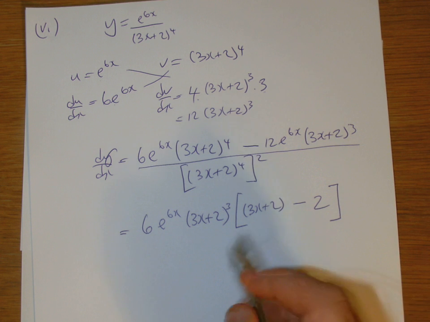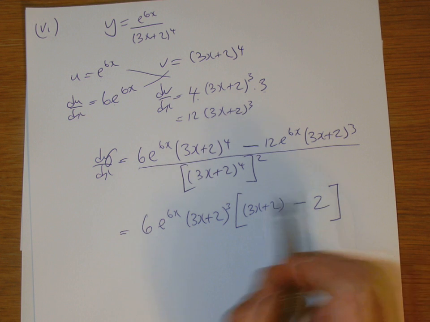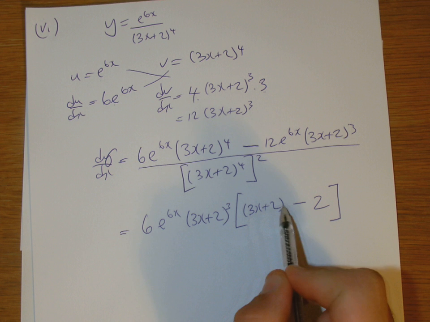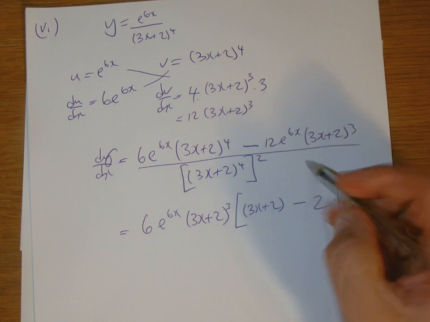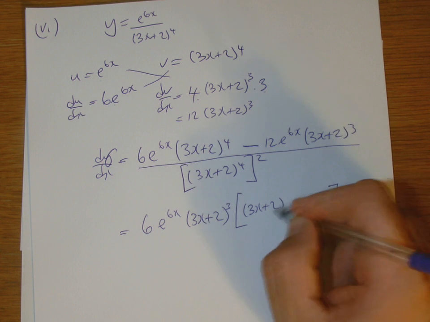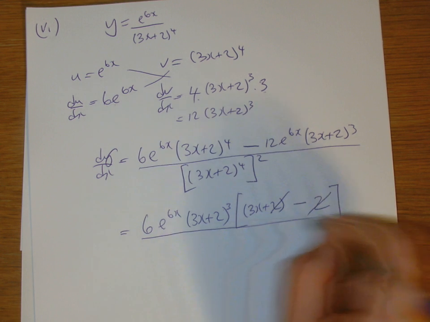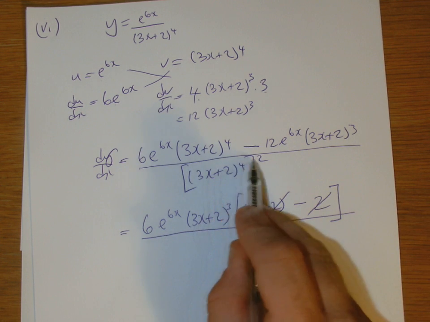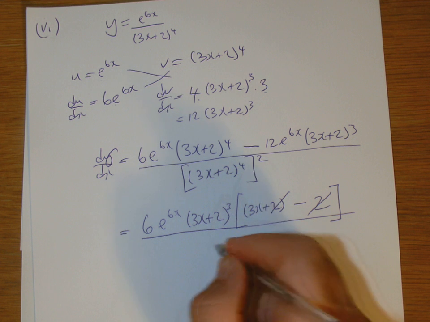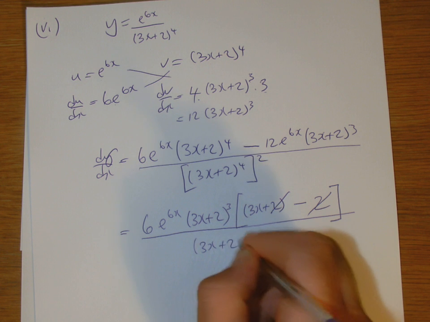So I've got that there, and what you'll notice nicely is in this big bracket now, I've got 3x plus 2, take away 2, so they just vanish, don't they? Plus 2, take away 2 vanishes. And it's all over then as well. Remember, one power raised to another, you times them, so it'll be (3x plus 2) to the power 8.